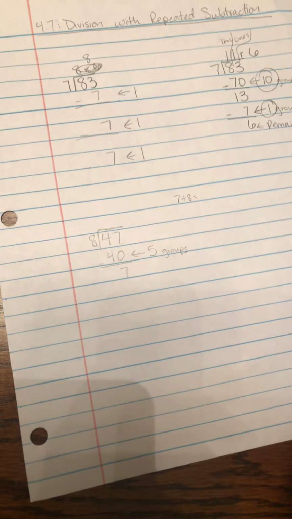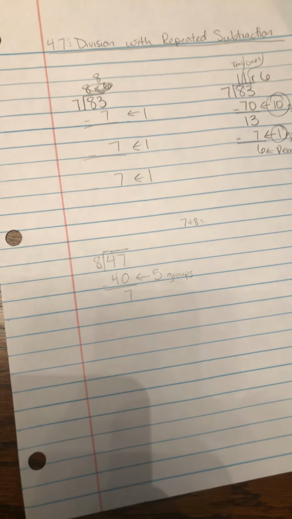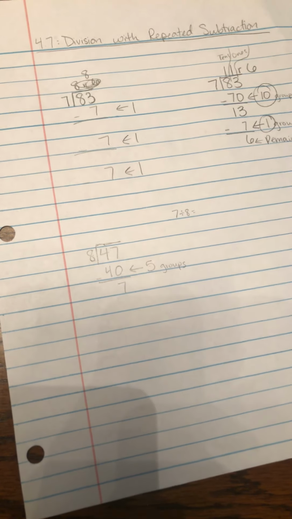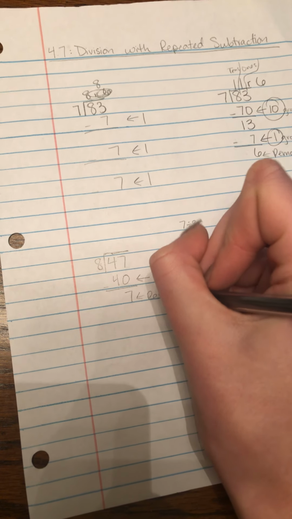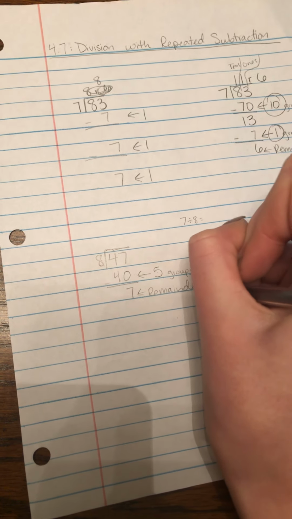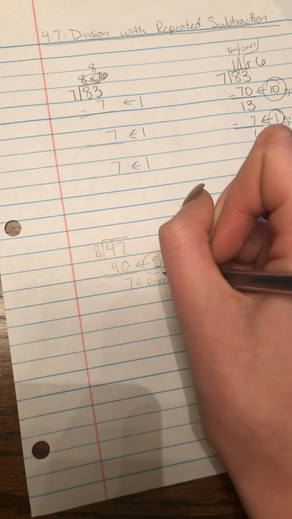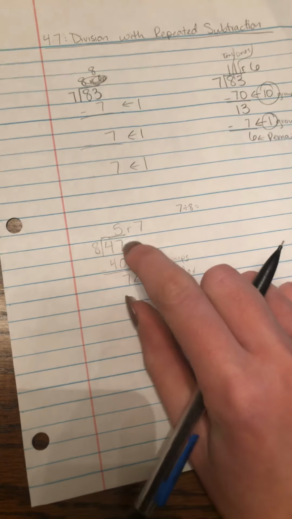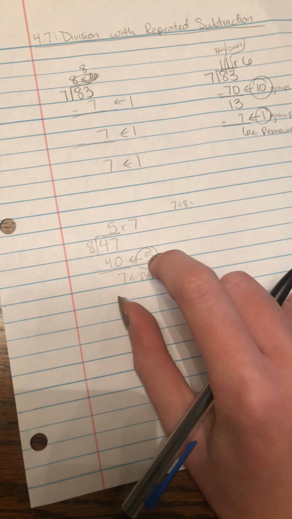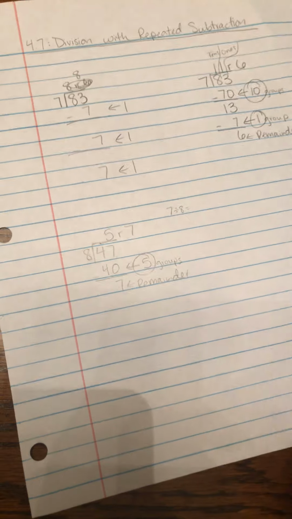7 divided by 8, I can't take 7 puppies and divide them into 8 groups without cutting them up, and we can't cut up the puppies. So I'm going to say that this is my remainder. So my answer is 5 groups, remainder 7. Again, this is where you can see we want to make sure this is in our 1s place value, so we're going to put it in the 1s there.